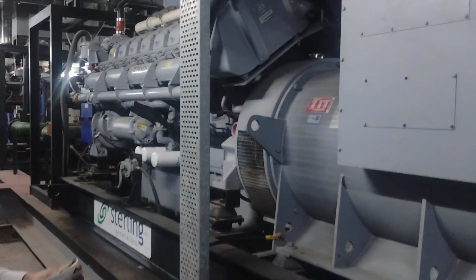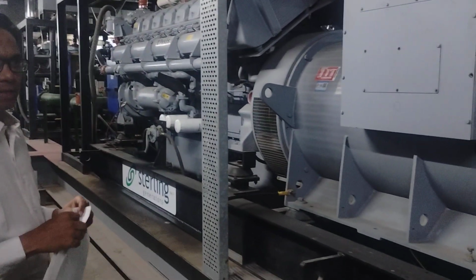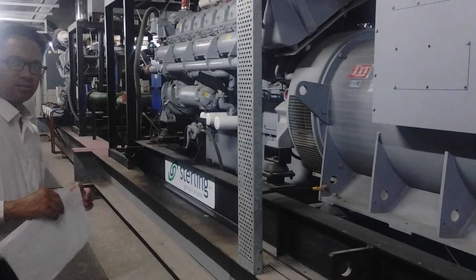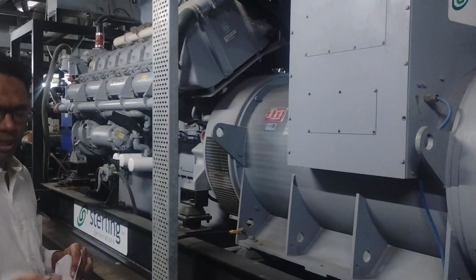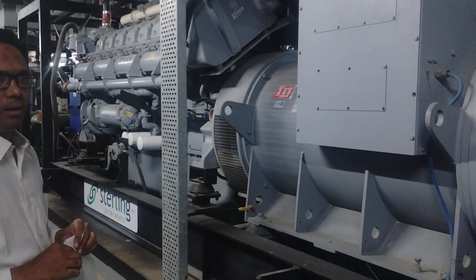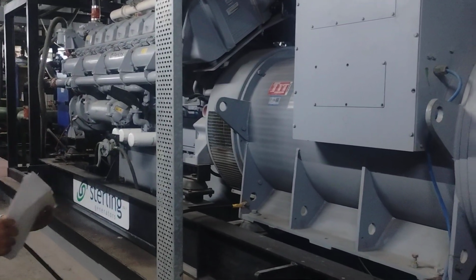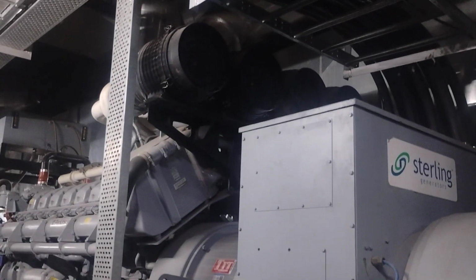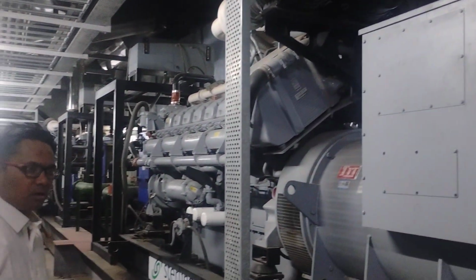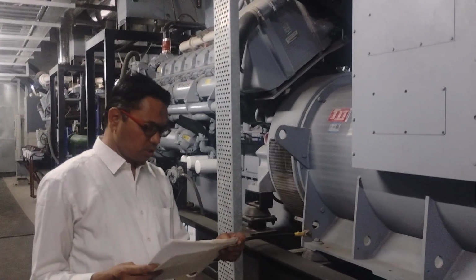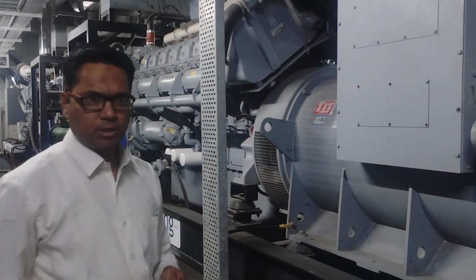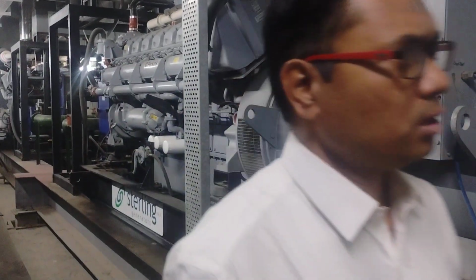Entire engine is here, and in the controller you can get the readings as well as control of the alternator parameters like voltage, current, kW, kVA, and frequency. And in the engine section you can get the readings of engine parameters like speed, oil temperature, oil pressure, battery voltage.